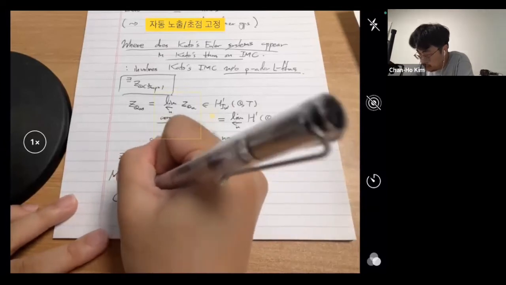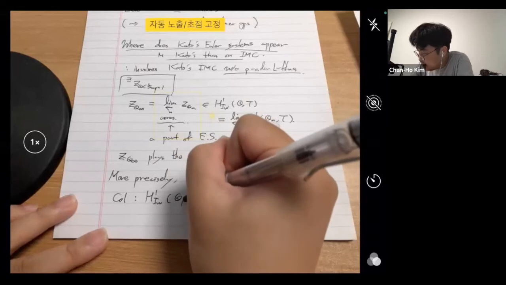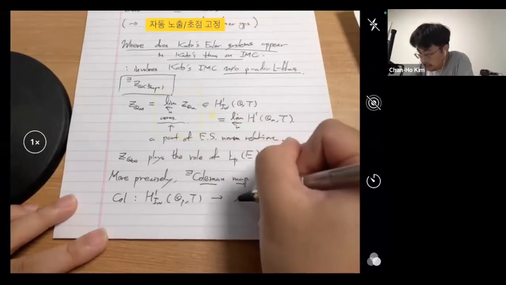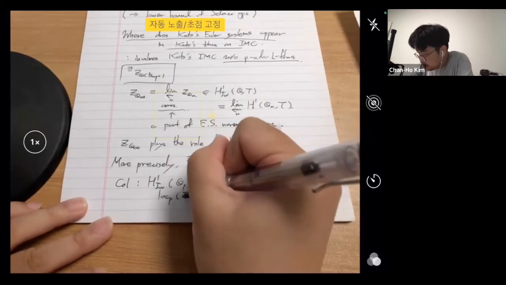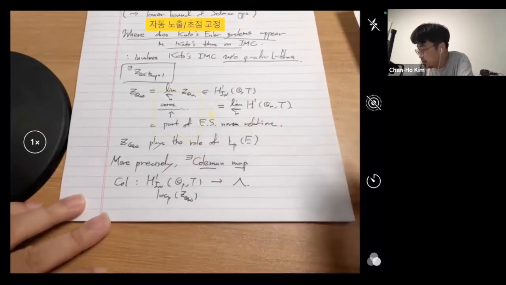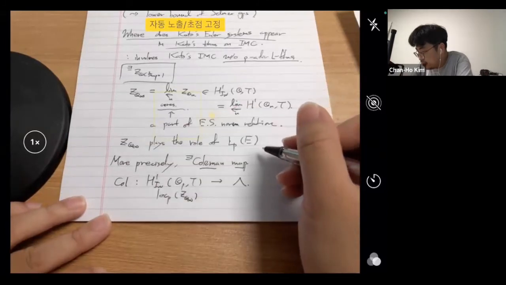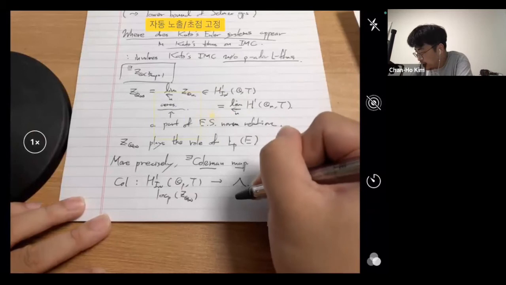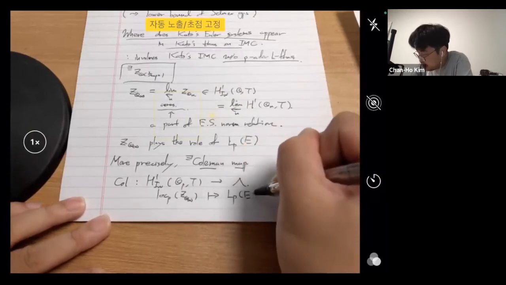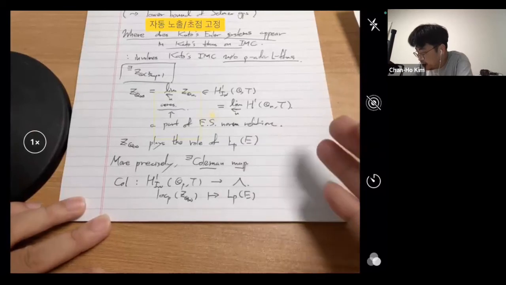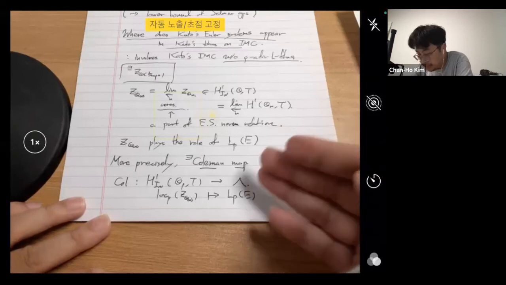It's the local Iwasawa cohomology to the Iwasawa algebra Lambda, and the localization of this Euler system at Q infinity maps to the p-adic L-function. Of course, if we do not assume good ordinary reduction, then this ring will be bigger.